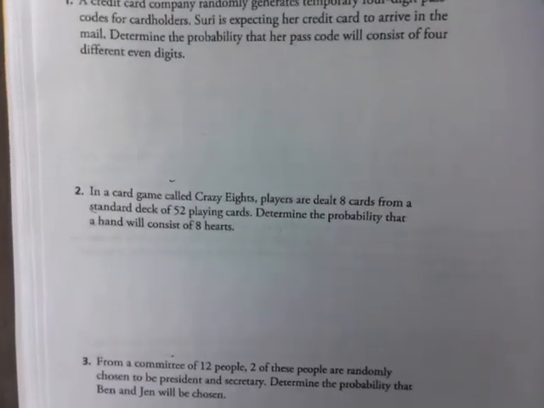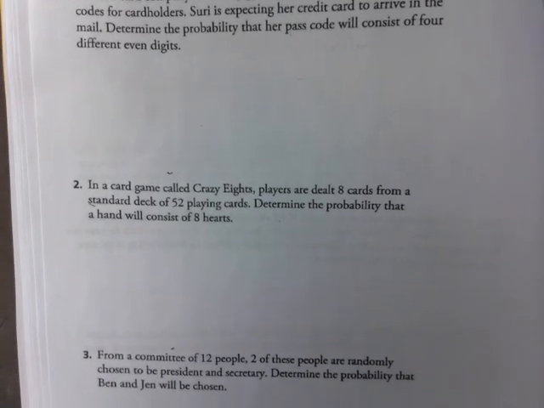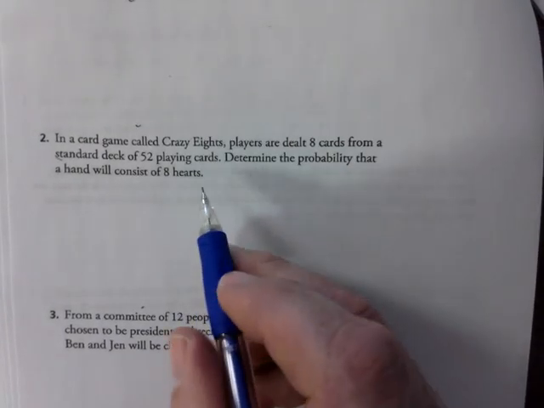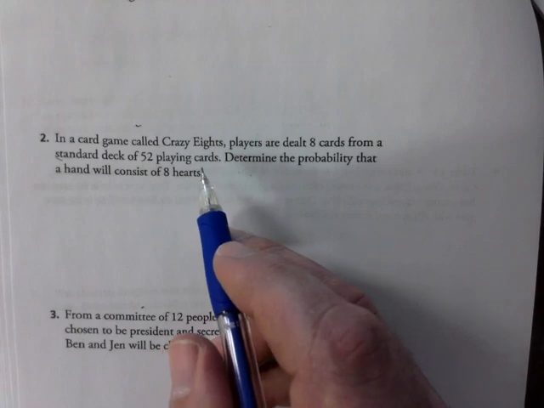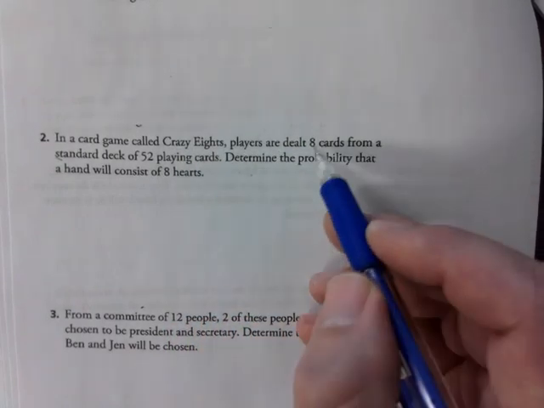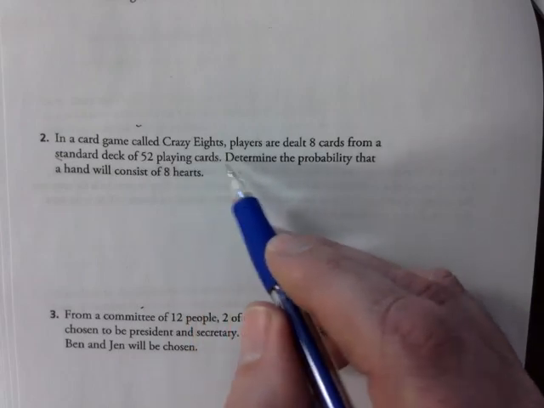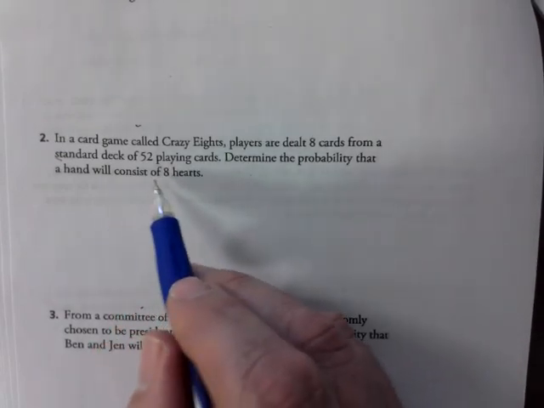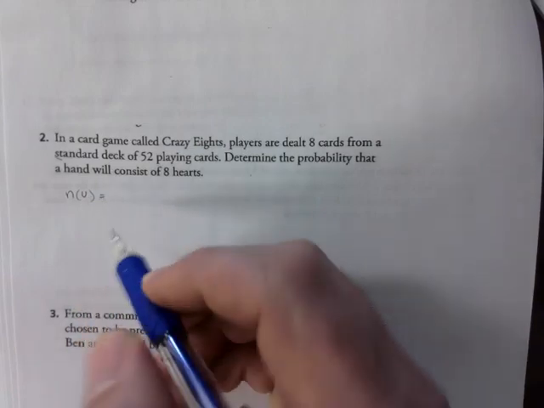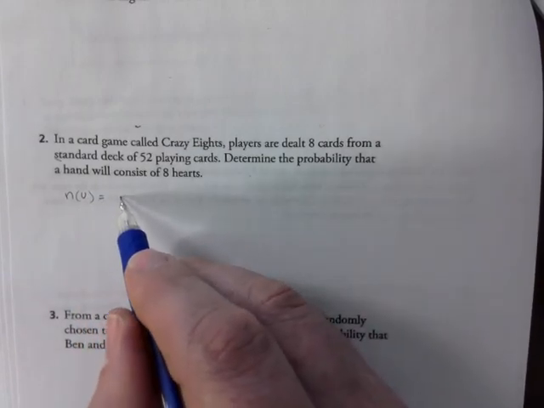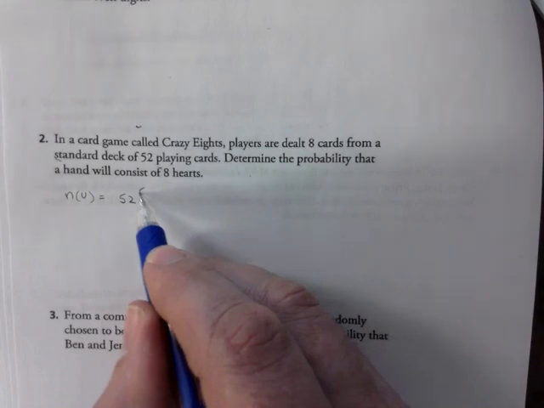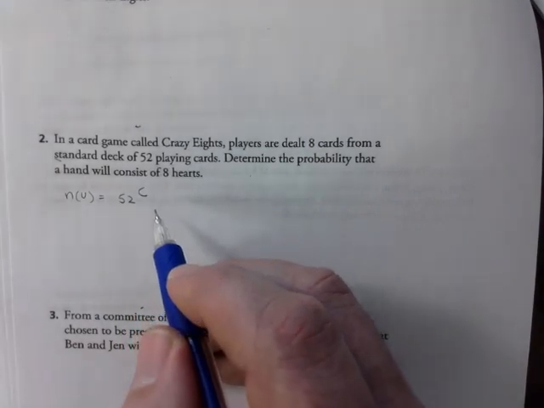On page 21, can I just sneak in one more example? Page 21, question 2. Pay attention, guys, okay? So, game called Crazy Eights. Players are dealt 8 cards from a standard deck of 52 cards. Determine the probability that a hand will consist of 8 hearts. What would be NU? Out of 52, choose or pick. C or P? Choose. Yeah, we just get there's no indication that they're in order.